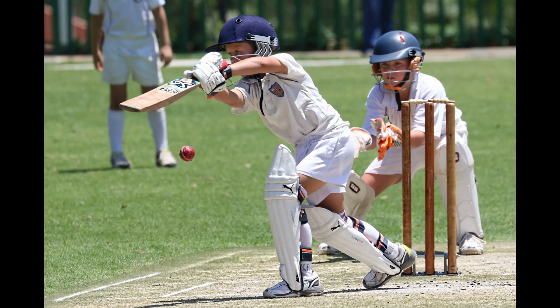Cricket is a team sport played with a bat and a ball. It is played on a circular or oval-shaped field with a rectangular 22-yard-long pitch in the center. There are two teams in cricket, with 11 players on each team. The teams take turns batting and fielding. The objective of the game is to score more runs than the opposing team.